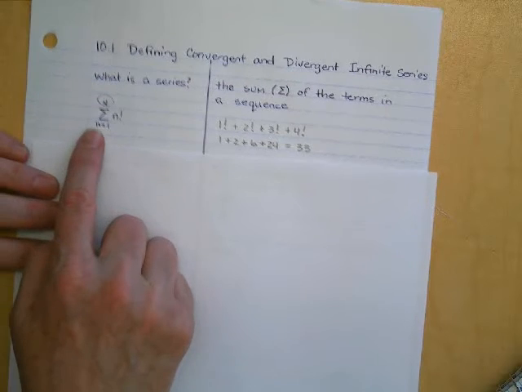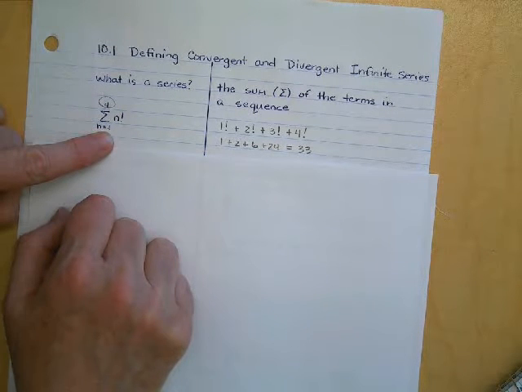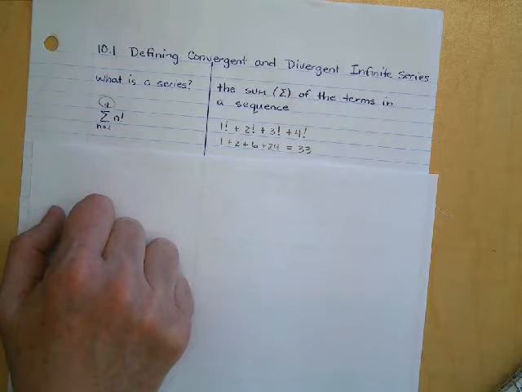Something like this right here, all this is telling us to do, the number at the bottom is telling us which term we're going to start with. Normally it's always the first term. The second most normal is that it's the term 0. We'll talk about that. It doesn't really matter if it's a 0 or a 1, and we'll see as we go along why.